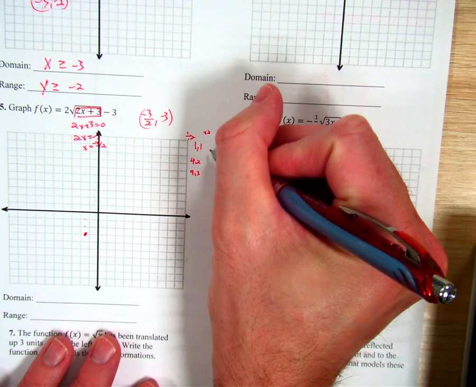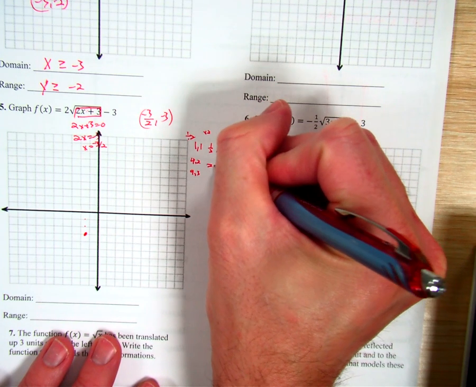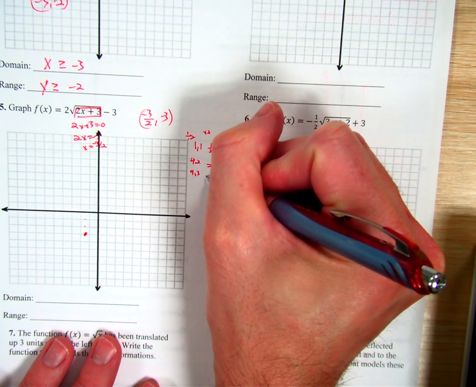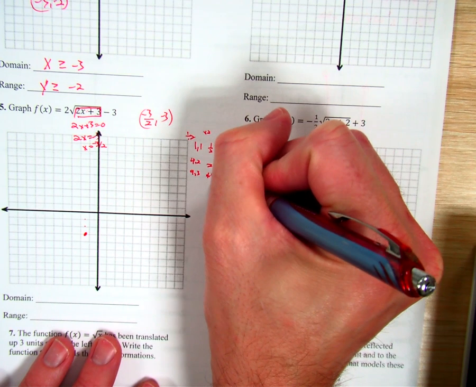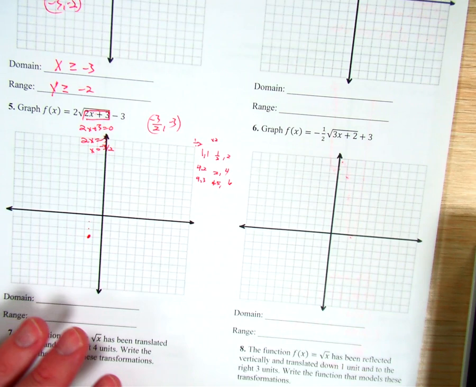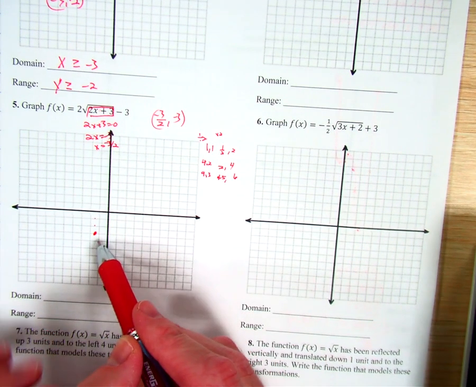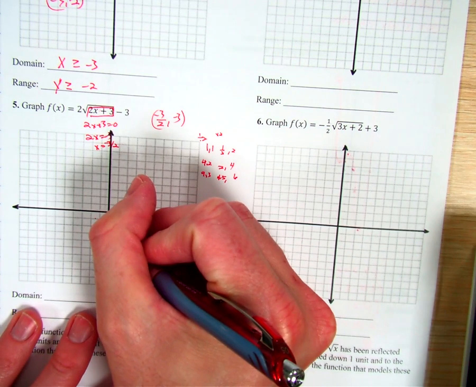So what we're really going to do is go over a half and up 2. Over 2 and up 4. Over 4.5, 9 halves, up 6. Those halves really aren't that bad because we're on a half right now. So we're going to go over a half, up 2.